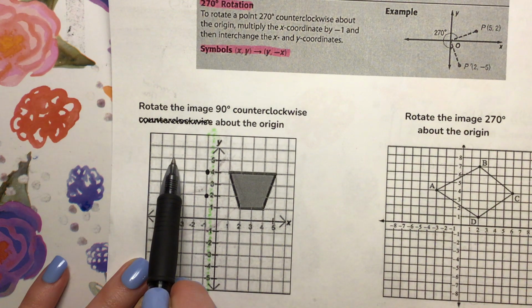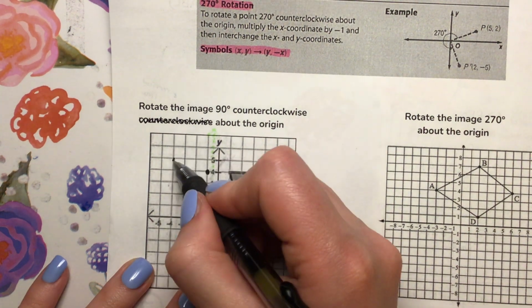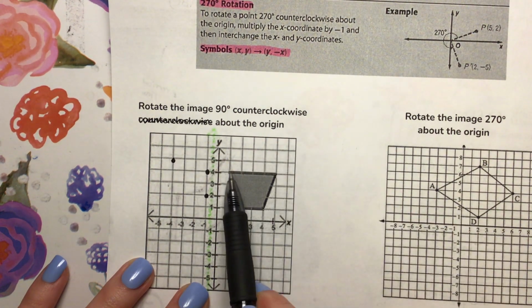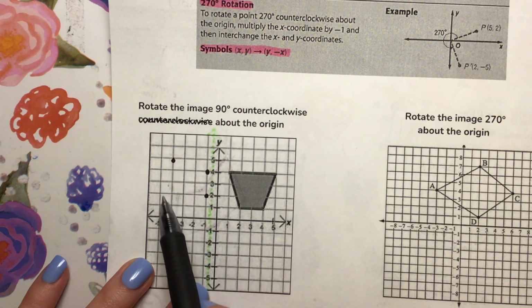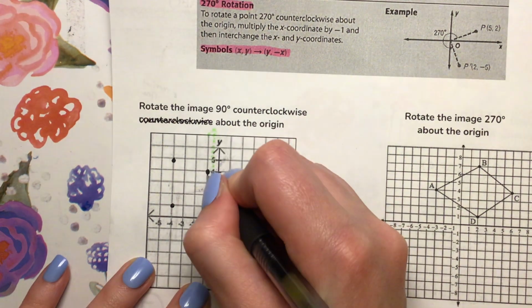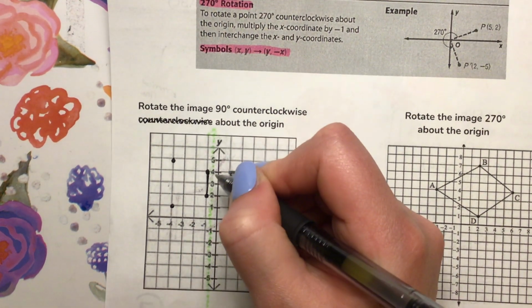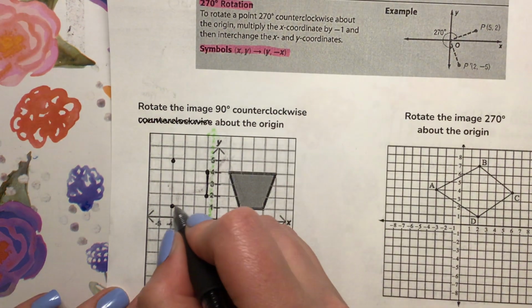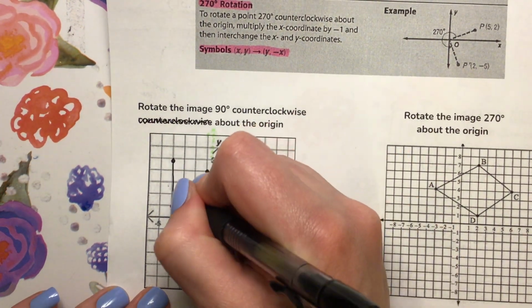I believe 1, 2, 3, yeah, right there. And then this one is going to be rotating around to here. Connect your coordinates, and you're good to go.